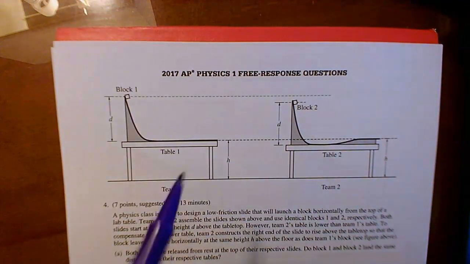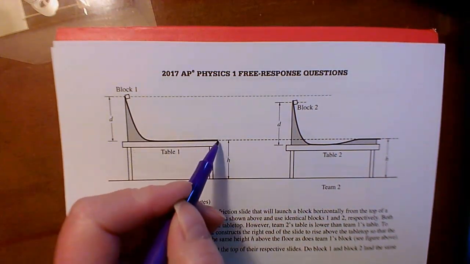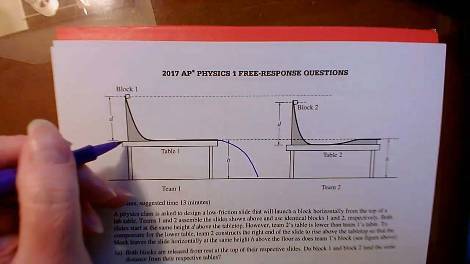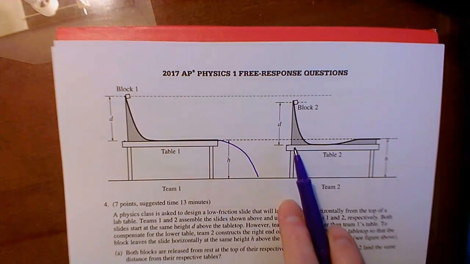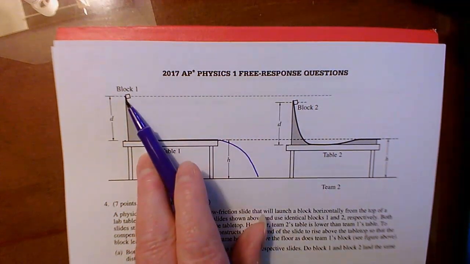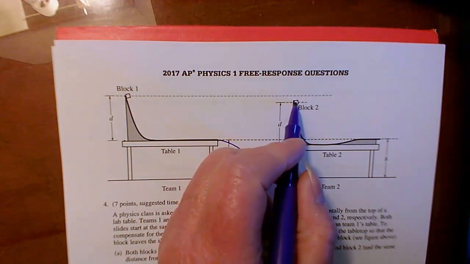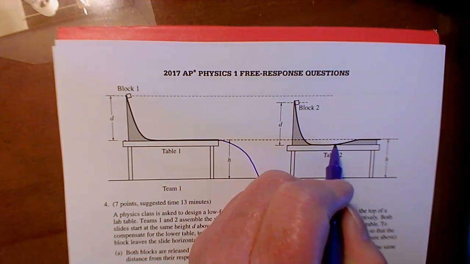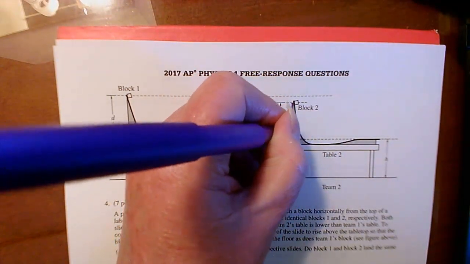So, quite simply, this is a projectile motion problem. The block is going to slide down here, and it's going to go projectile motion to the ground. Here's the tabletop, here's the height. They are released from the same height, so the blocks have potential energy up here. This block comes down, the potential turns into kinetic, but then some of the kinetic turns back into potential. And really, this here is what we care about.